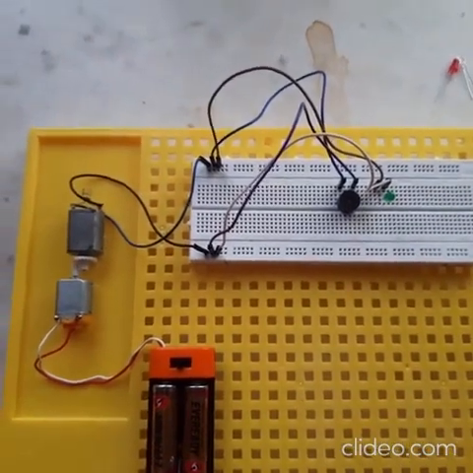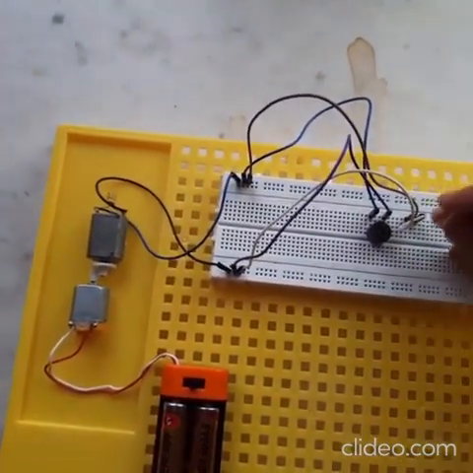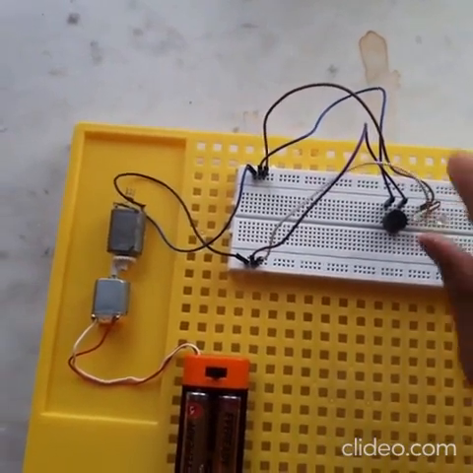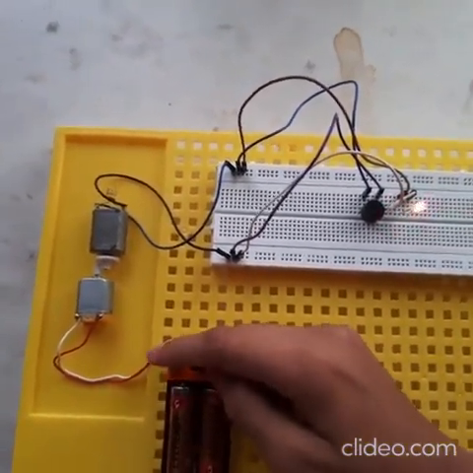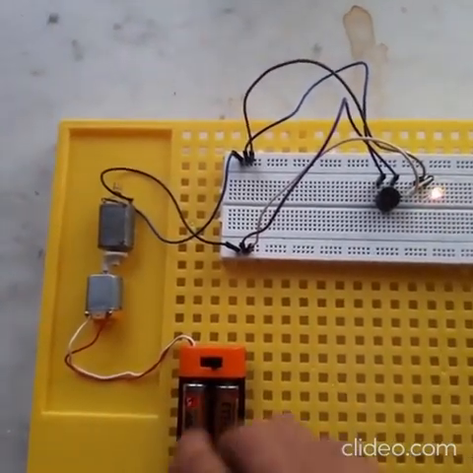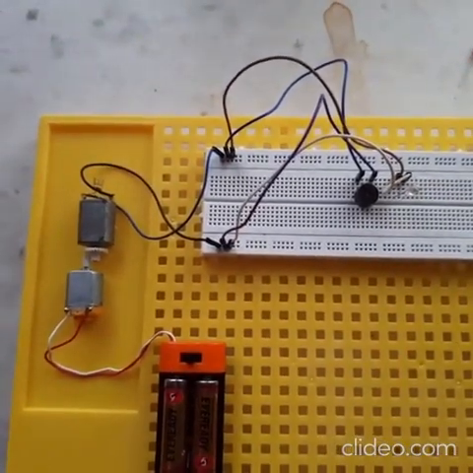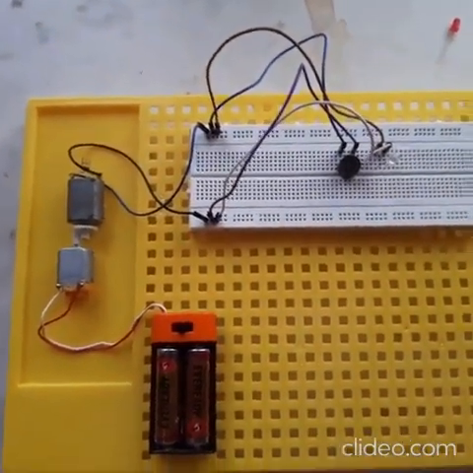The buzzer and the bulb both were powered. We can use other types of bulbs with this buzzer too. This shows that a huge amount of electricity is generated using this motor.